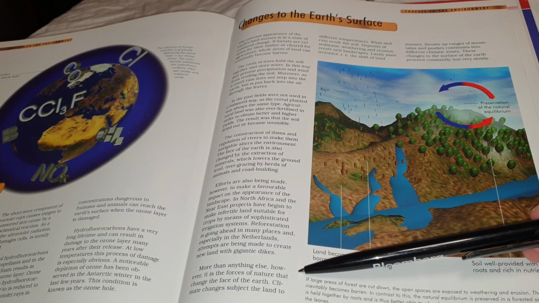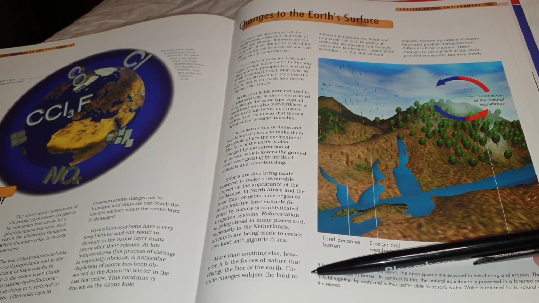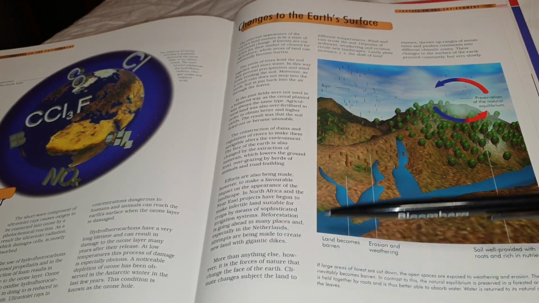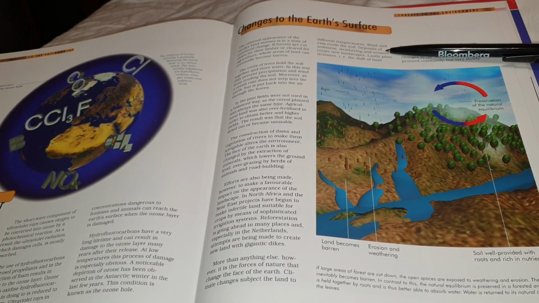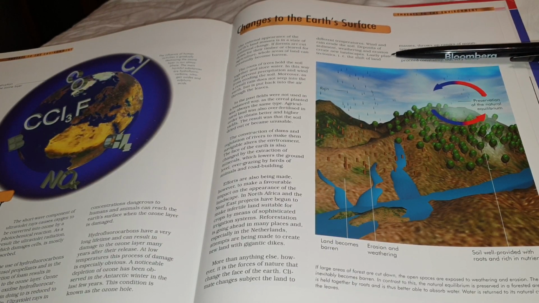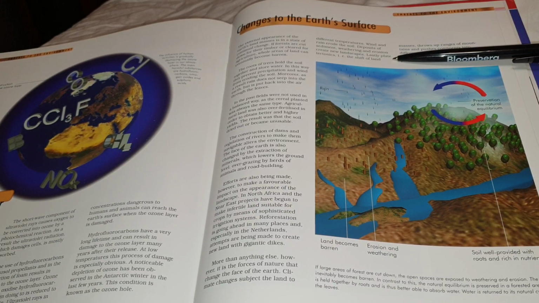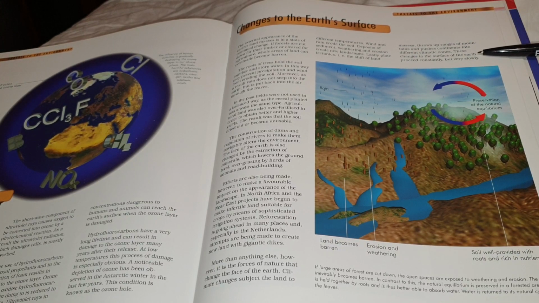More than anything else, however, it is the forces of nature that change the face of the earth. Climate changes subject the land to different temperatures. Wind and rain erode the soil. Deposits of sediment, weathering and erosion create new landscapes. Lastly, plate tectonics, i.e. the shift of land masses, throws up ranges of mountains and pushes continents into different climatic zones. These changes to the surface of the earth proceed constantly but very slowly.